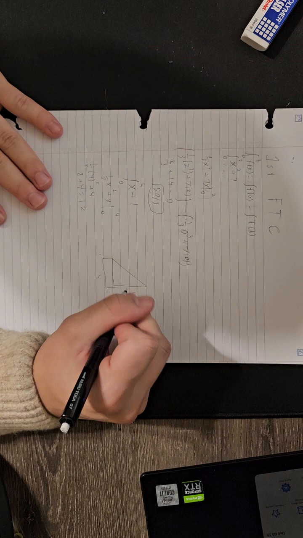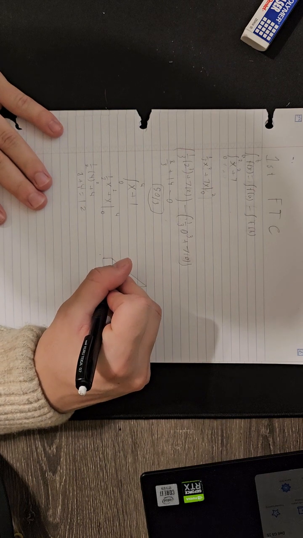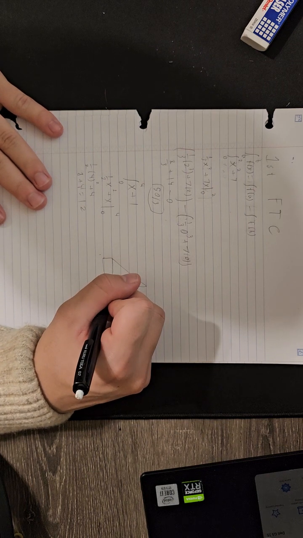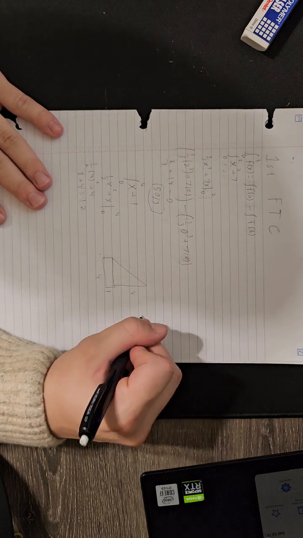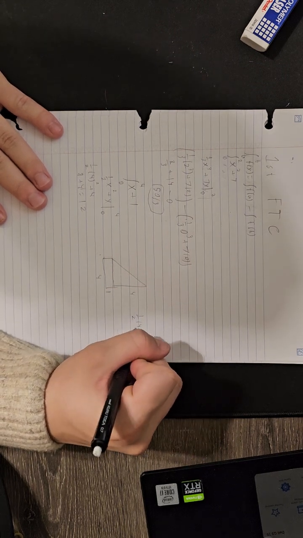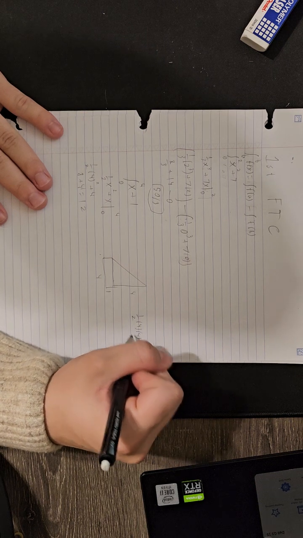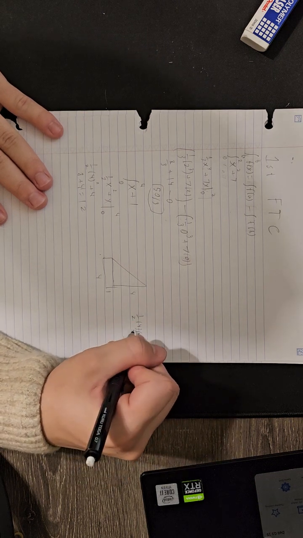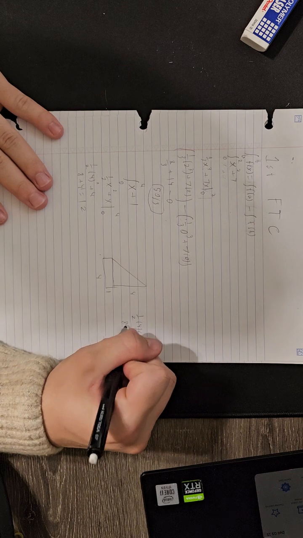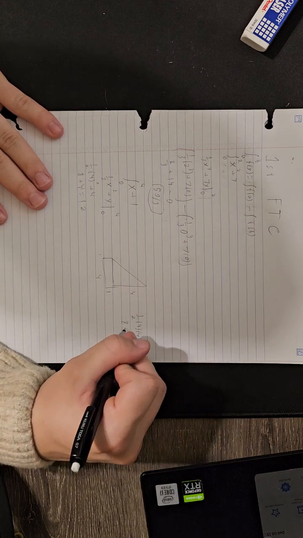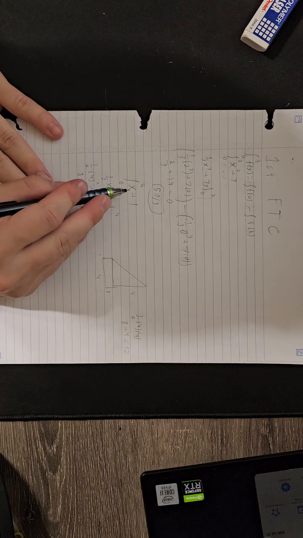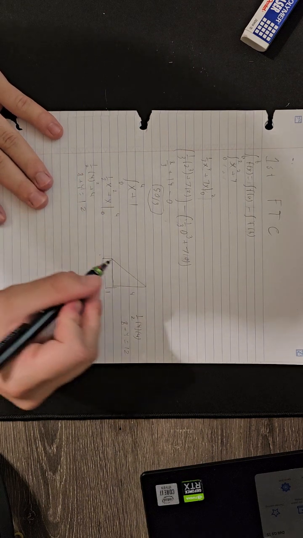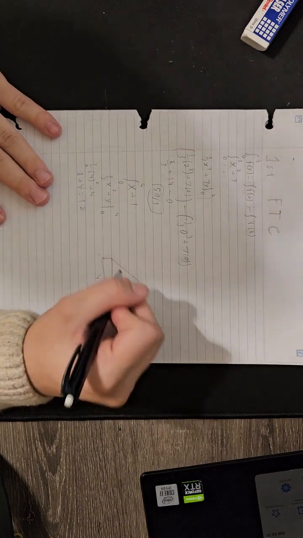And so the area of this triangle would be 1/2 times 4 times 4, which would be 8. And this rectangle would be 4 times 1, which would be 4. That's going to equal 12, proving that this gives you the area under the curve for a function.